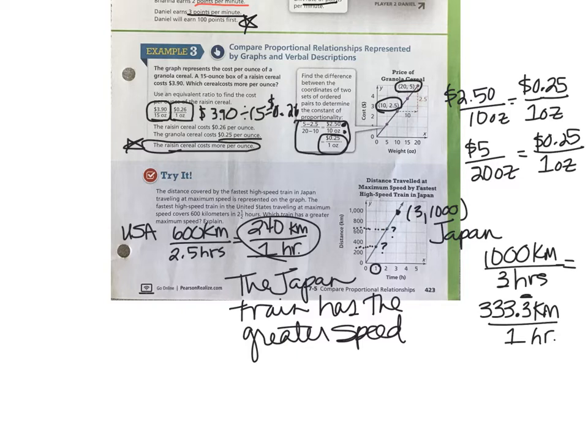Again, we know it's greater than 600 and smaller than 800, but we don't have a good location for that. It's when you get to the third point, you'll notice that it falls either directly on or very close to the line on the y-axis for 1,000. So we can use the ordered pair 3, 1,000 to get the best estimate for the speed of the train in Japan, which is approximately 333 1/3 kilometers per hour. So what this tells us is that the train in Japan has the greater speed.